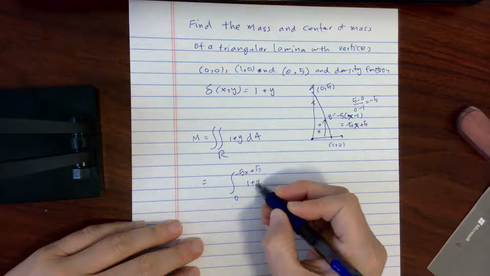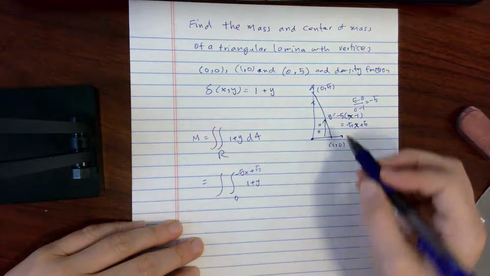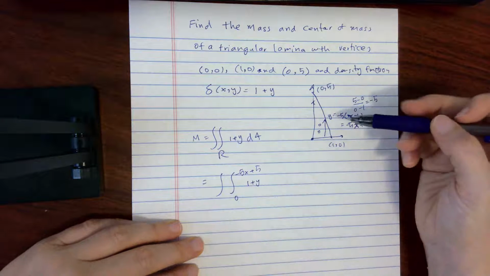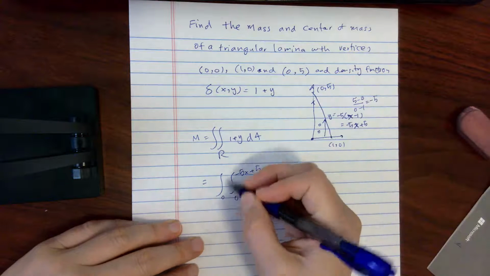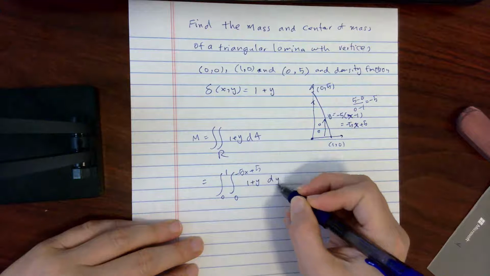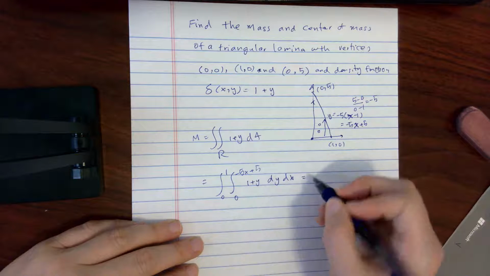and I have 1 plus y, and then the outer is going to be the x value going from 0 to 1, dy dx.